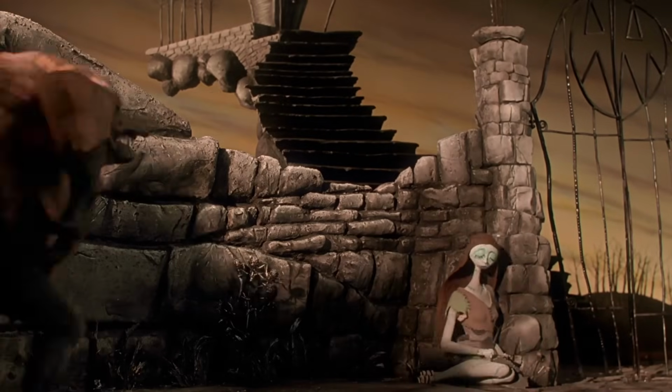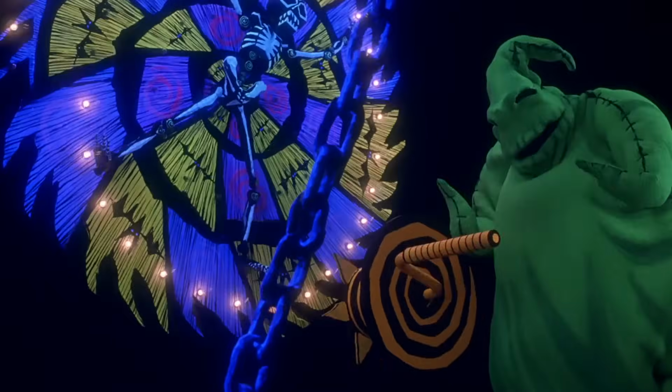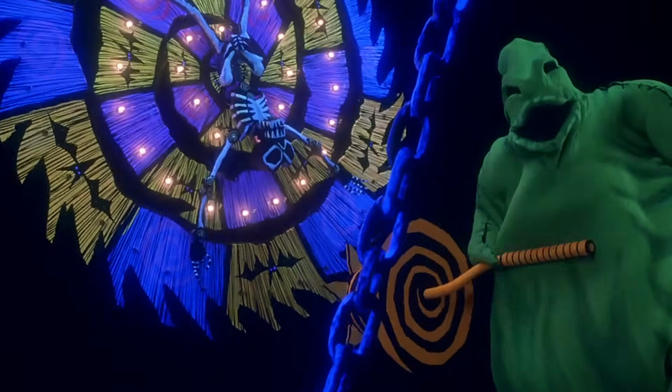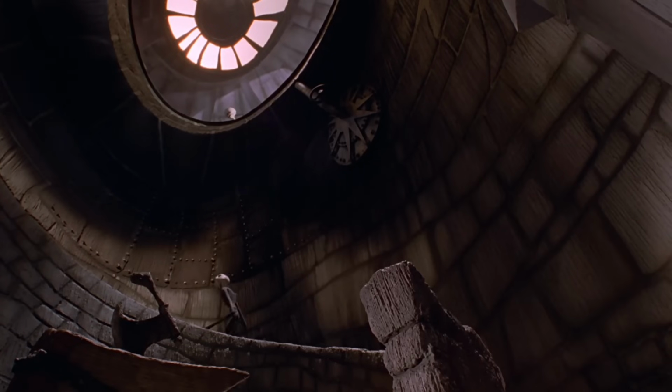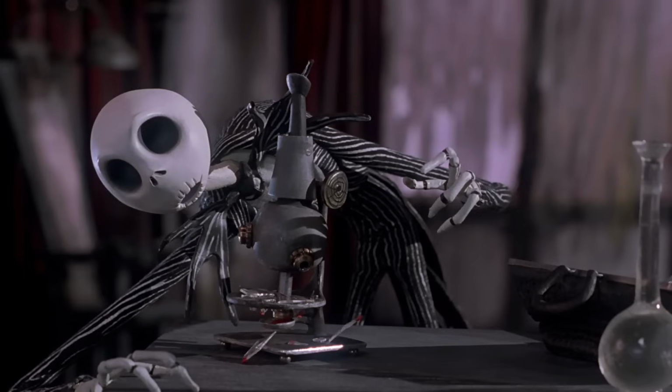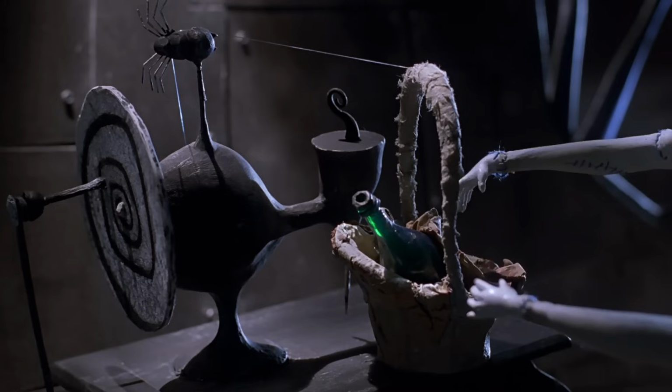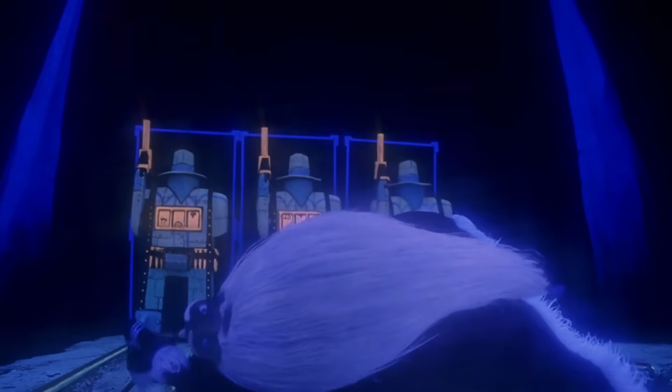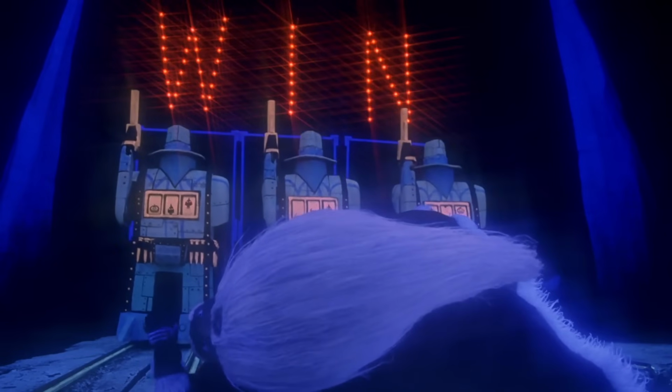On top of nothing being symmetrical, there's this running thing that circles are extremely imperfect. And also almost every circular object in the film has little spirals on it, like the microscope and Sally's sewing machine. In Oogie's Casino, the one-armed bandits look like literal bandits.